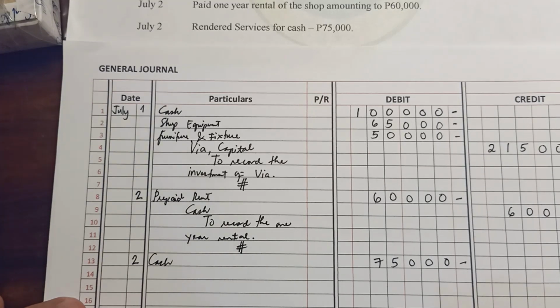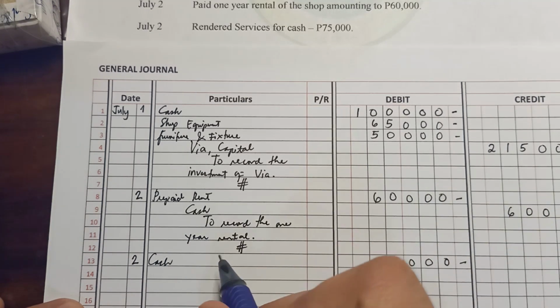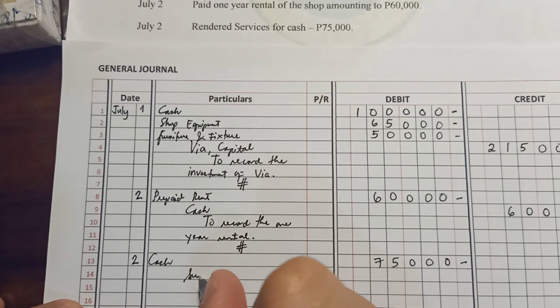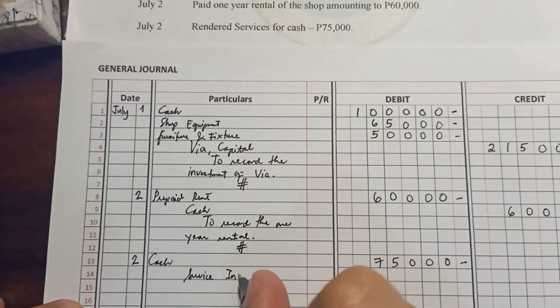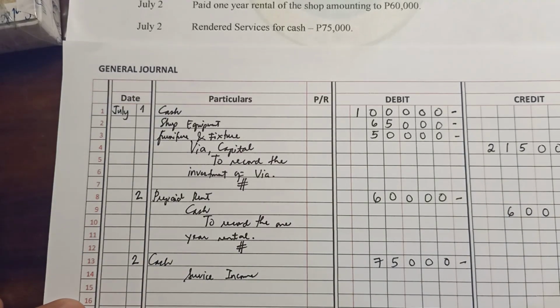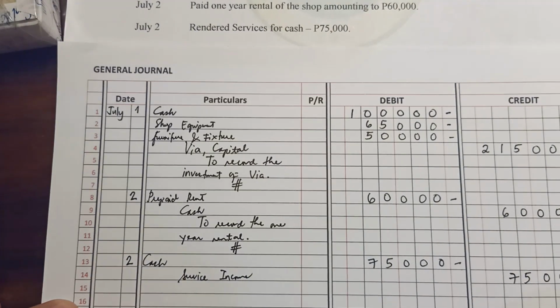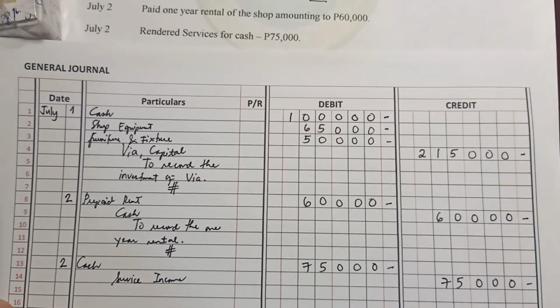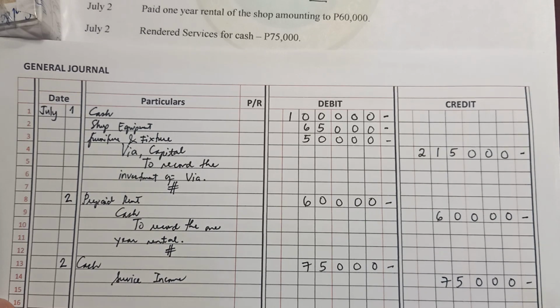Okay. And then, okay, the rendered services, okay, will be converted into a service income, of course, under capital. Mag-increase po ang ating capital dito. So, lalagay po natin dito, service income. Okay? Siyempre, magkano? Of course naman, parehas. 1, 2, 3, 5, 75,000 pesos. So, as you can see, so far, balanse po ang ating report.